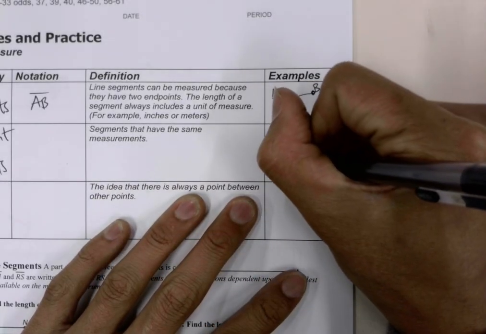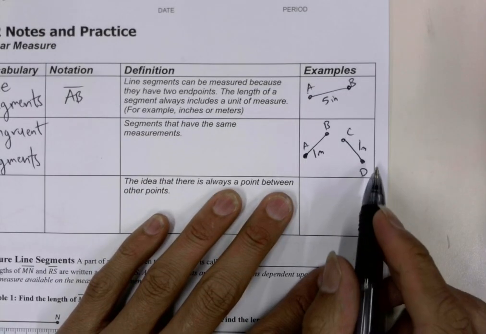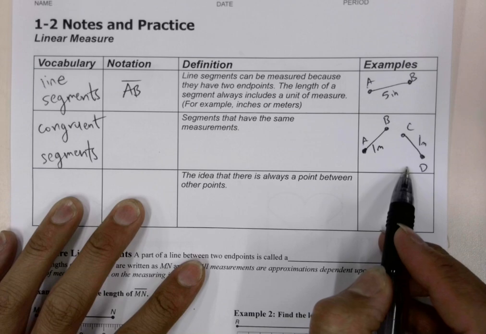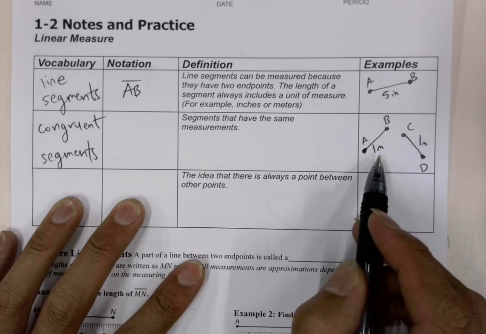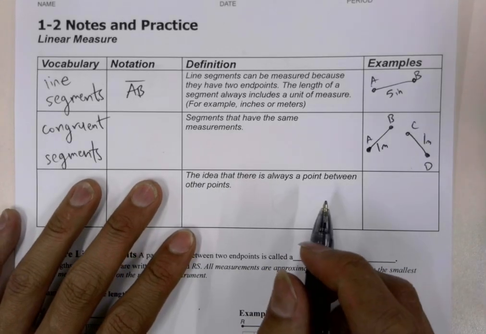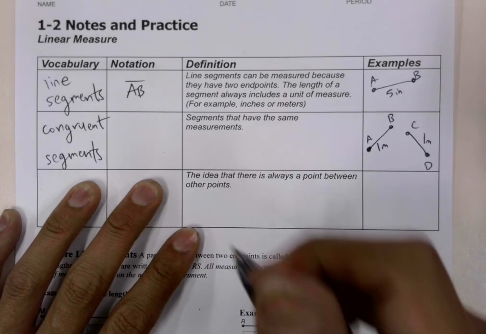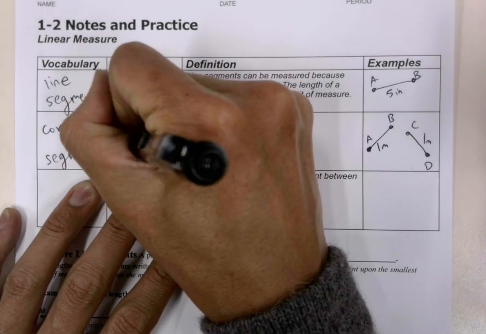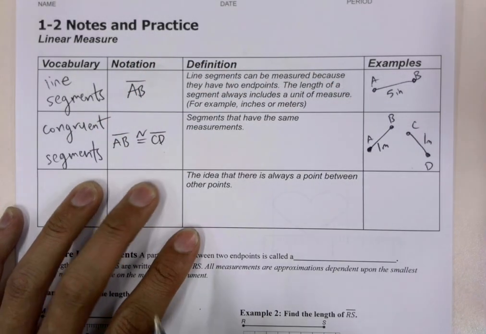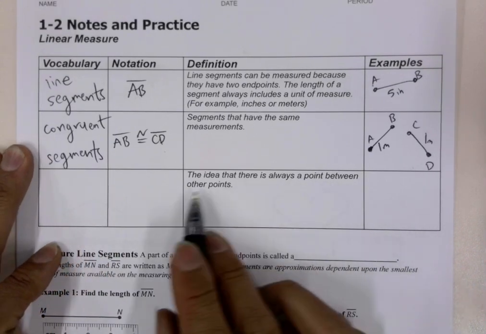So if we're over here and I say 1 meter, and over here the length of this line segment is also 1 meter, then I could say that line segment AB and CD are congruent, not because their angles are the same, or not because of any other characteristic other than their measurements, other than their length. So I'm going to come over here and say line segment AB is congruent with line segment CD.